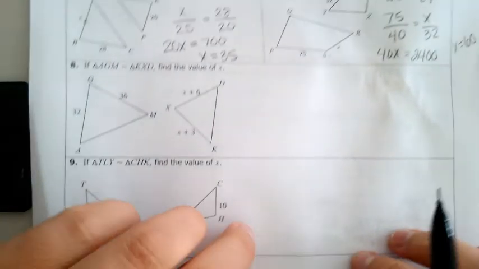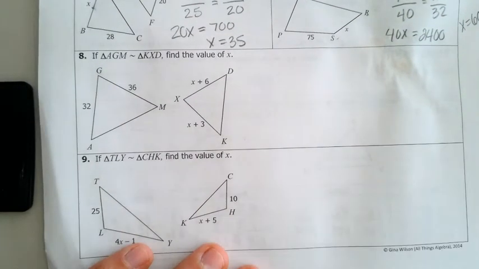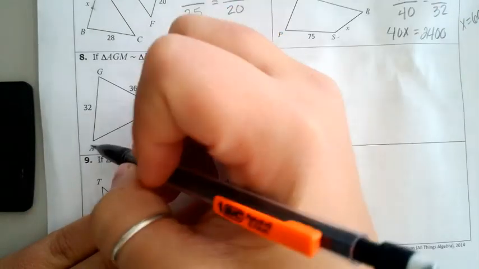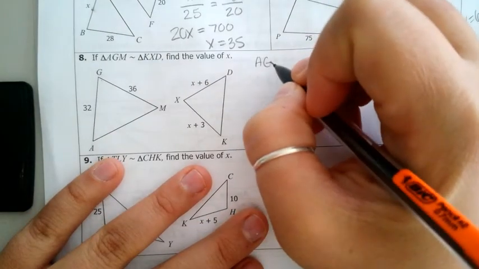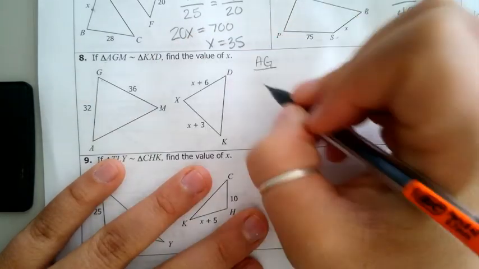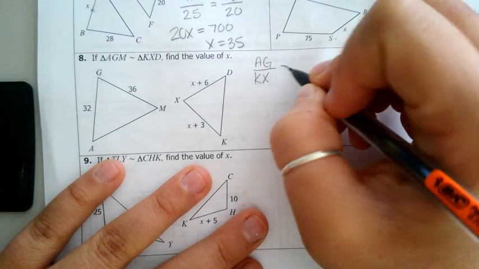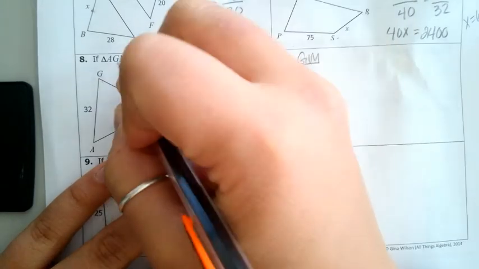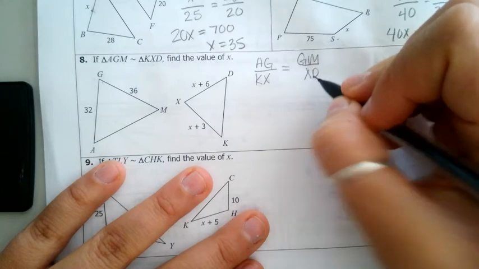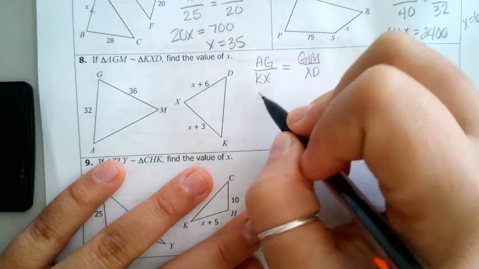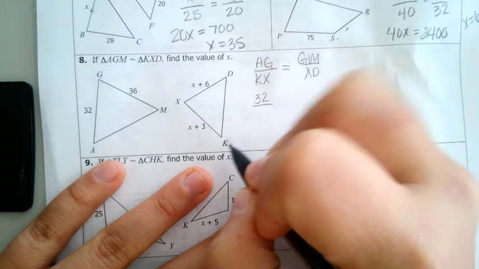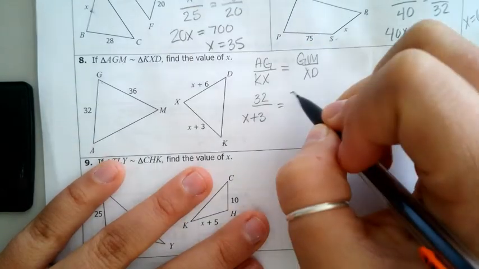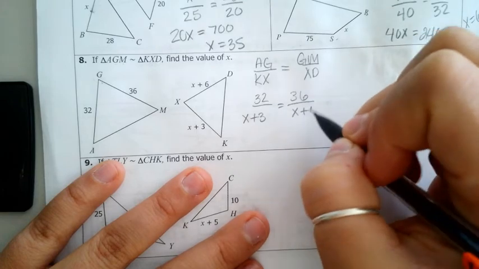So obviously we're going to add some algebra into these problems, but we just set it up the exact same way. So we have AG over KX and GM over XD. So we have AG is 32 over KX, which is x plus 3, and 36 over x plus 6.